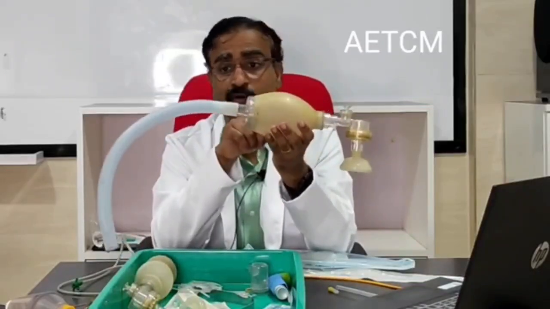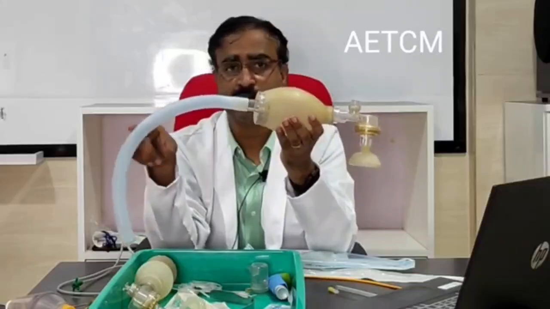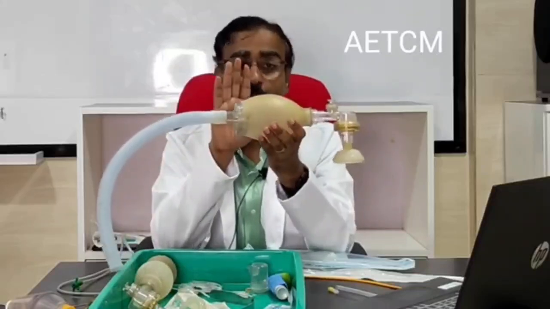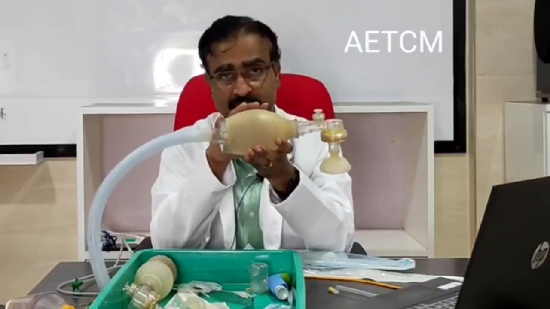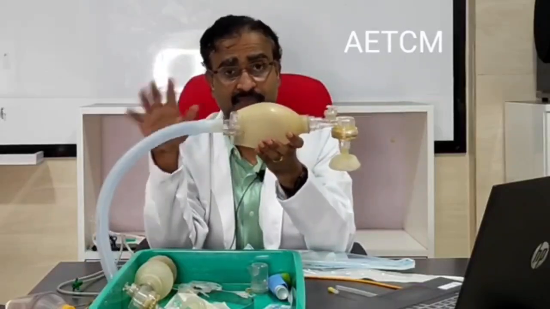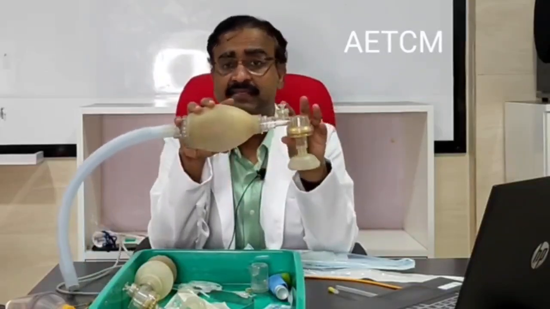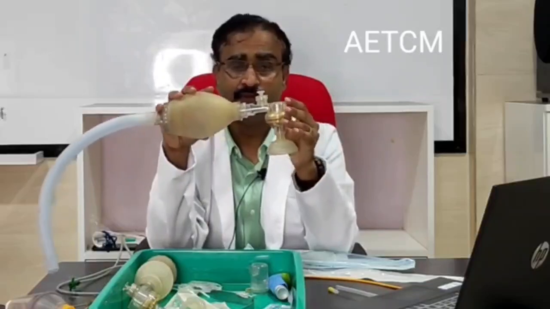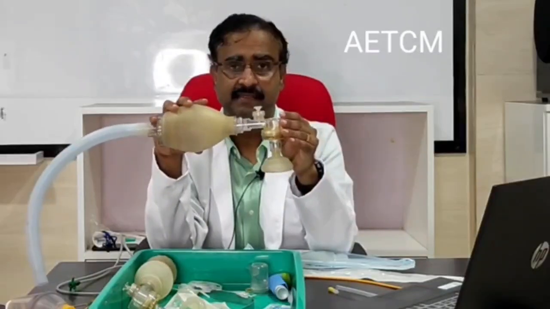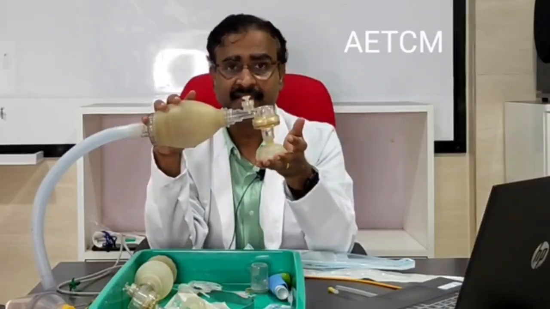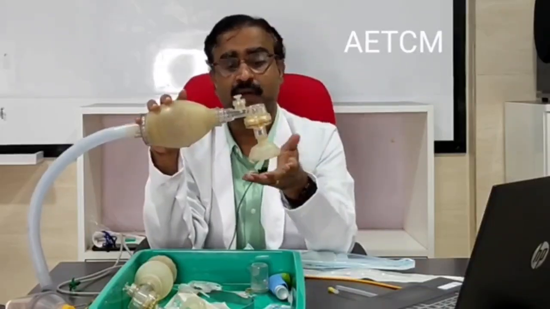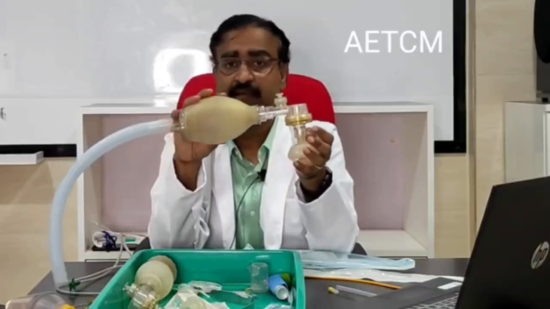When you release, the oxygen that was there in this particular reservoir gets sucked in, maintaining 100% oxygen that would always be delivered. So that is the role of a reservoir. So this is an ambu bag. This is the outlet device, to which there is a pop-off valve, and that device is connected to a mask. Okay, so this is an ambu bag.